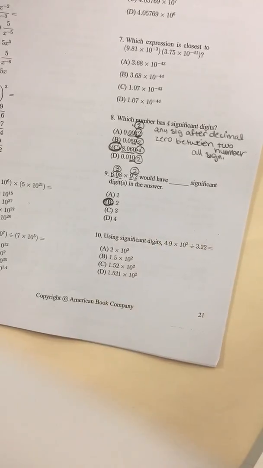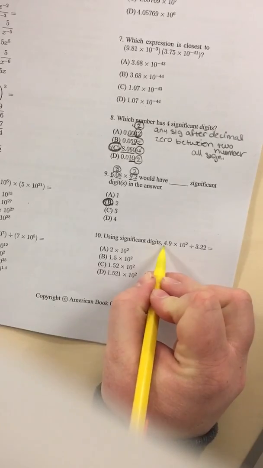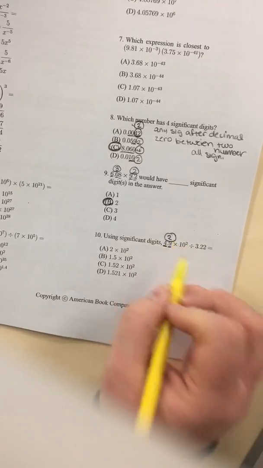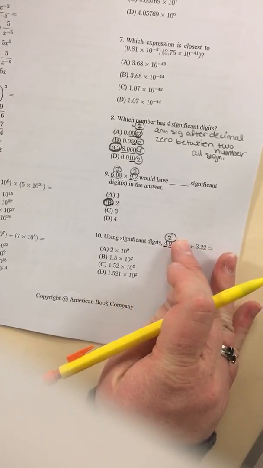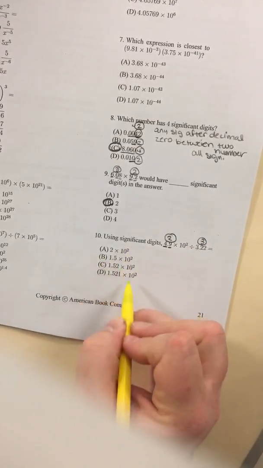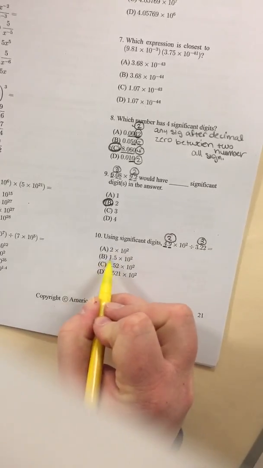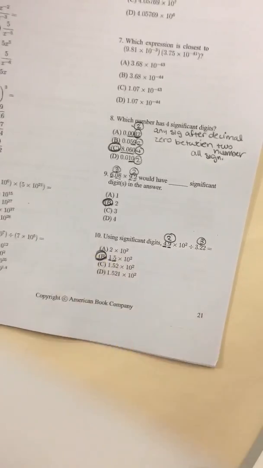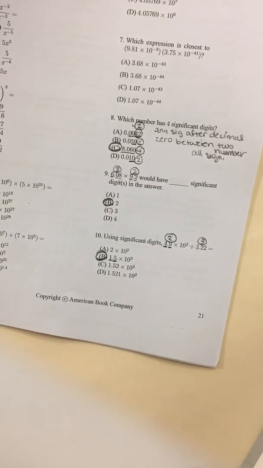Okay? Number 10 also says using significant digits, do this operation. Well, before we even do the operation, let's look at significant digits. Right here, 1, 2, there's 2 significant digits in that one. When it's scientific notation, don't worry about the 10 to the whatever, just look at the decimal one. And then there's 3 here. We need the least amount. We need one with 2 significant digits. Well, the only one here with 2 significant digits is B. So the correct answer is B.